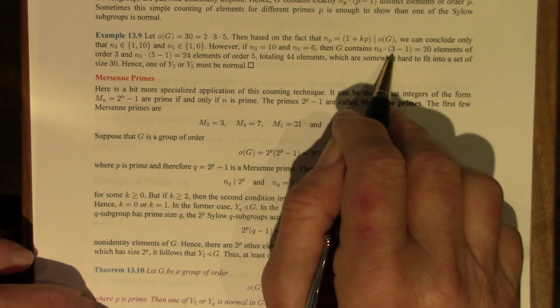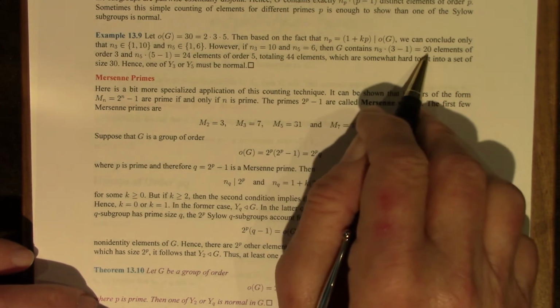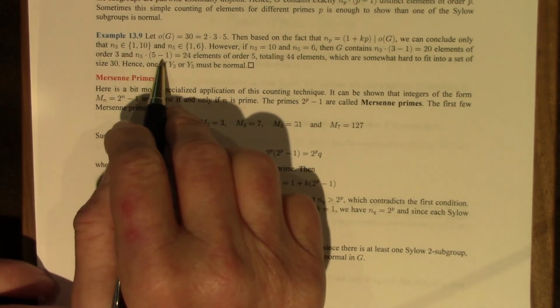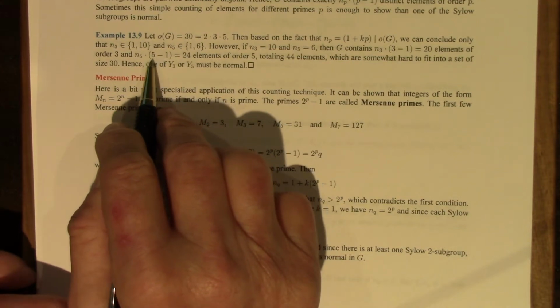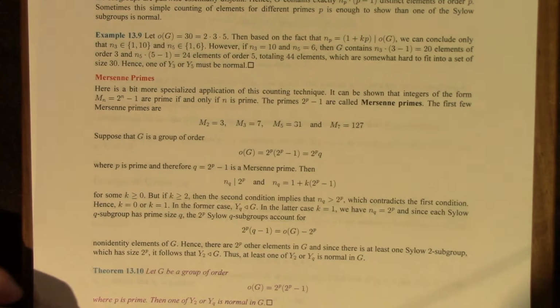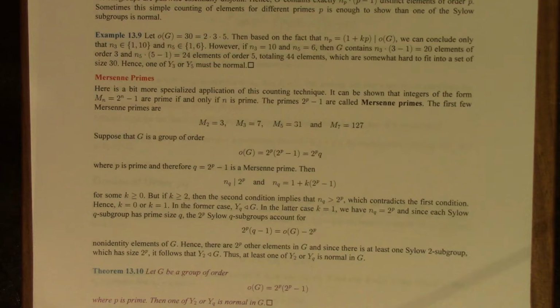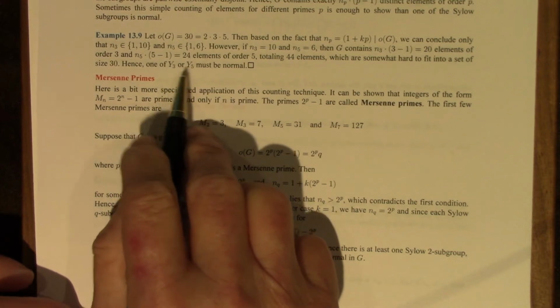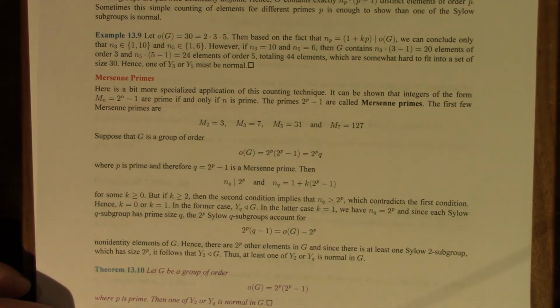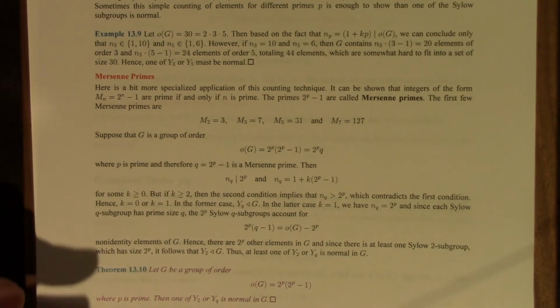There are N3 times 3 minus 1, which is 20 elements of order 3, and N5 times 5 minus 1, which is what? 4 times 6 is 24 elements of order 5. 20 elements of order 3, 24 elements of order 5 totals 44 elements, which is a bit difficult to squeeze into a group of size 30. So one of these, Y3 or Y5, must be normal. Unfortunately, it doesn't tell us which one, but that is still significant progress.